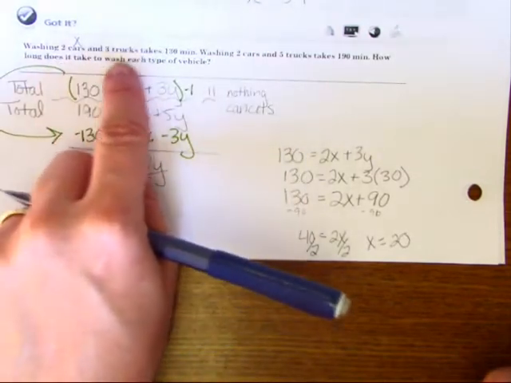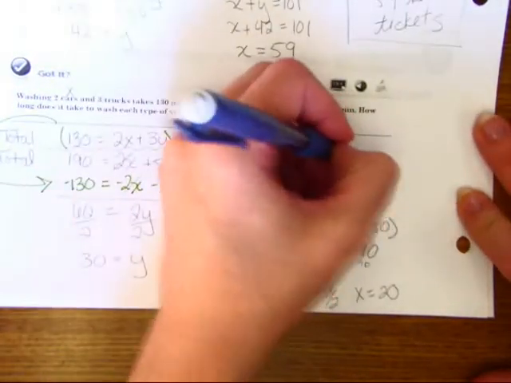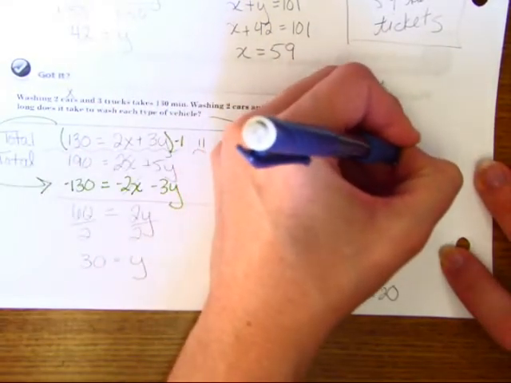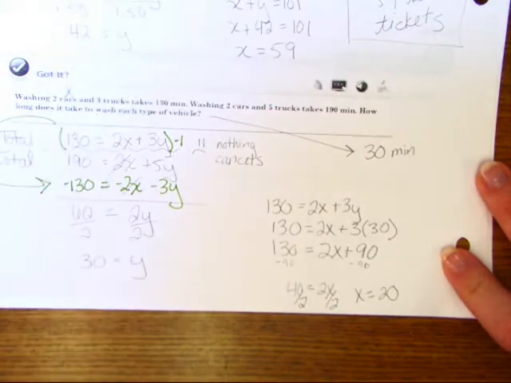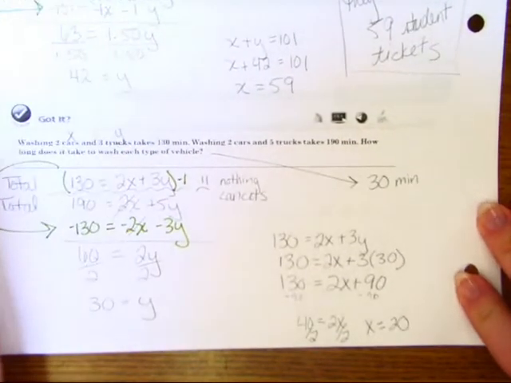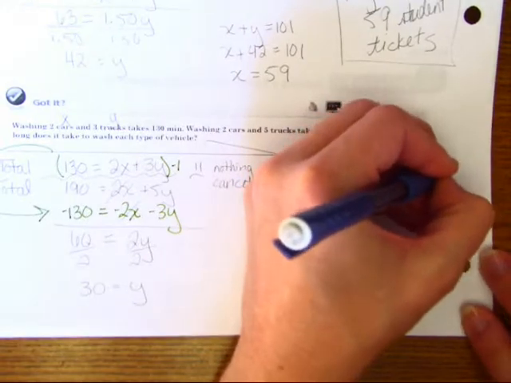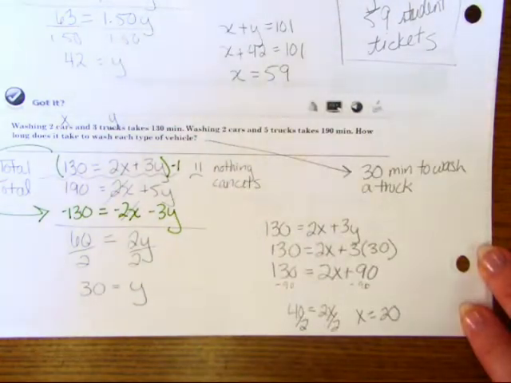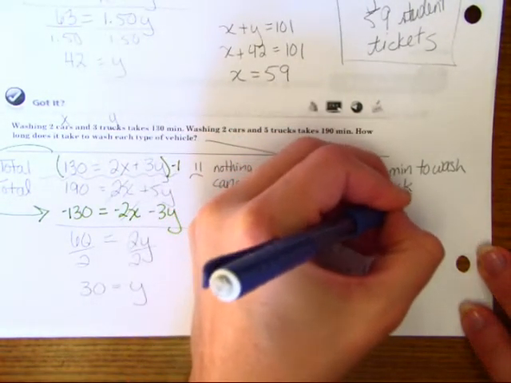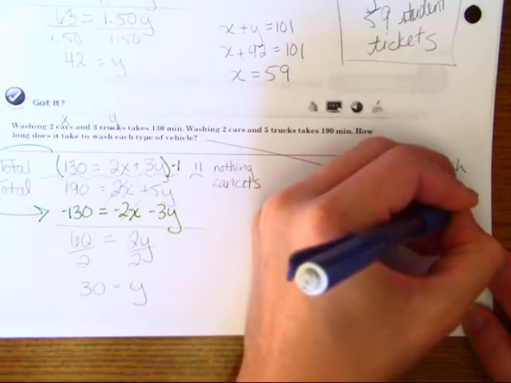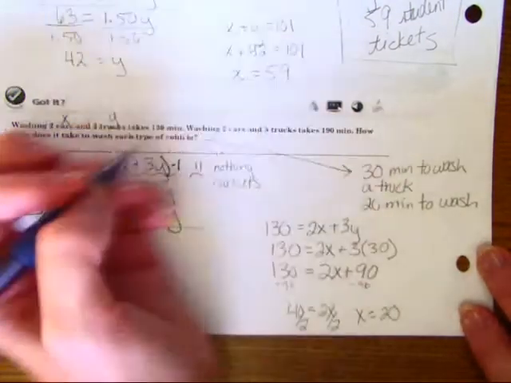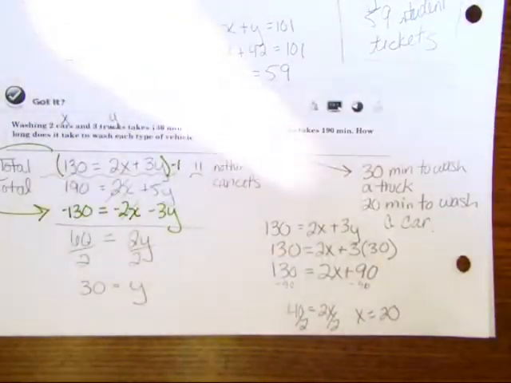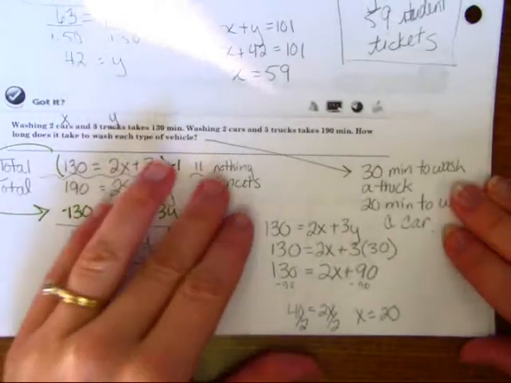Now it says, how much does it take to wash each type of vehicle? So let's draw an arrow for our answer. It takes 30 minutes to wash what? Well, what is y? Y was a truck. Right? And it takes 20 minutes to wash, what was x? X was how long it takes to wash a car. Look at that. We got our answer. Not too shabby, right? You guys are okay?